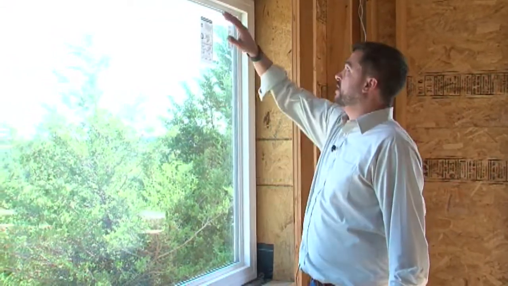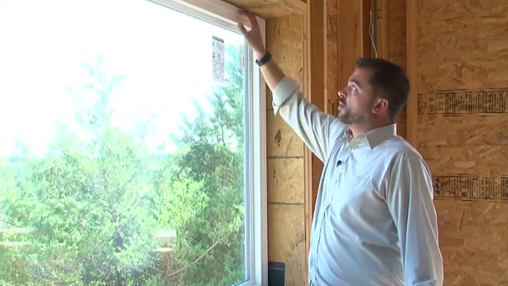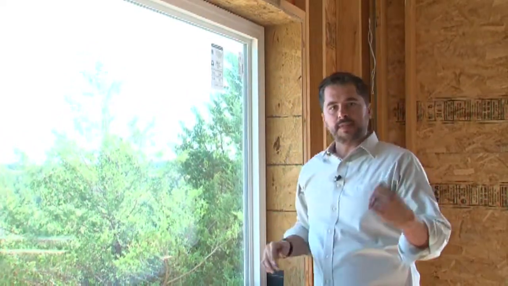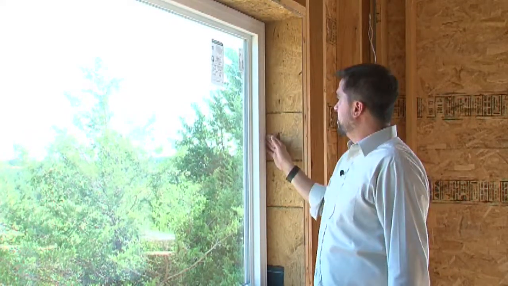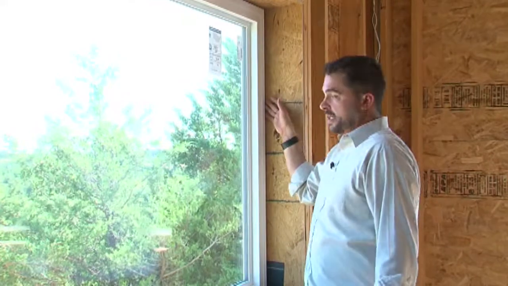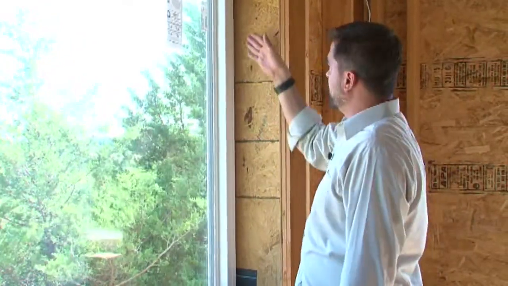The next detail we have to worry about is how we deal with this area in between our window and our rough opening. What is most commonly done in construction is we'll take a piece of fiberglass, rip it down, and stuff it around the window. But the problem is, just like we use fiberglass as our furnace filter, we're also putting fiberglass around here, which allows air to move right through there. And in speaking with different installers over time, what they like to do is smash it in there as tight as they can.